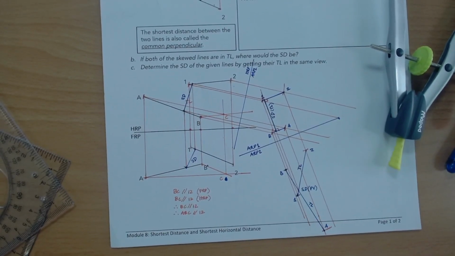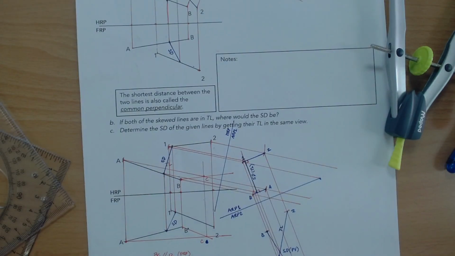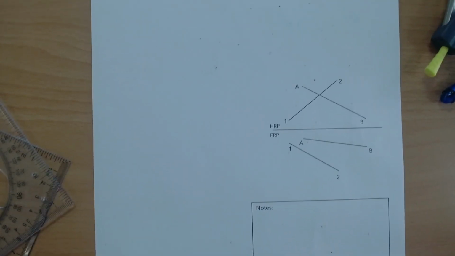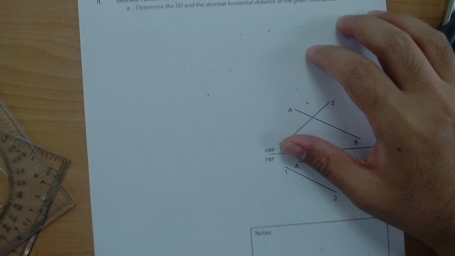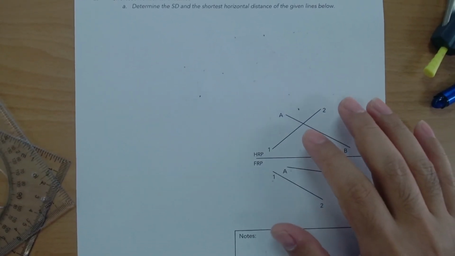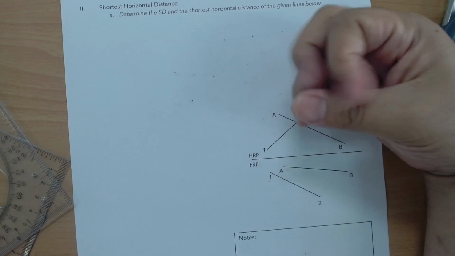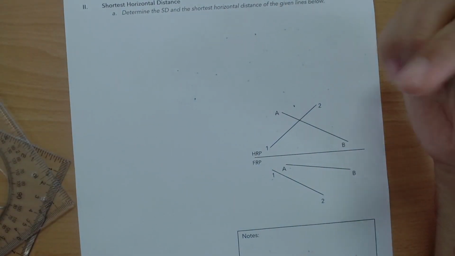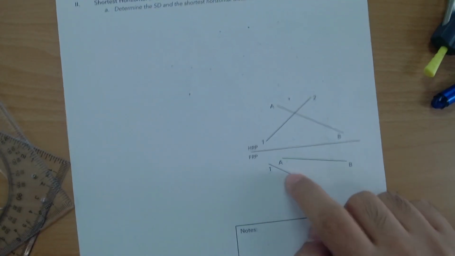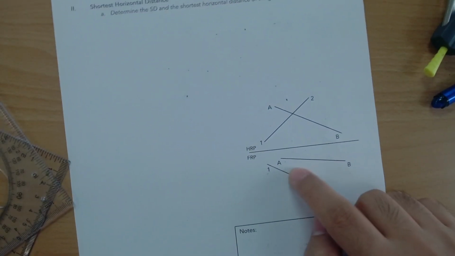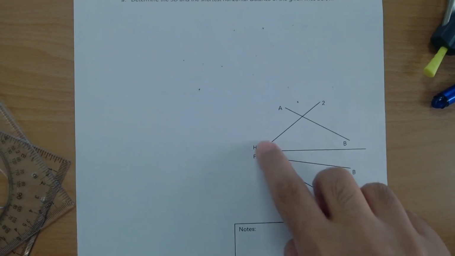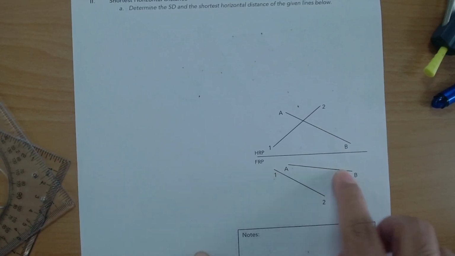Pero, shortest horizontal distance is also an important line that we want to locate when we are talking about skewed lines. Okay? So, ito, mahirap siya imagine. Hindi masyadong intuitive yung steps in taking the SHD, pero ang goal lang natin is that the distance that we have created should be horizontal and it should look parallel to the fold line HRP FRP. So dapat dito lalabas siya na naka-horizontal siya dito.